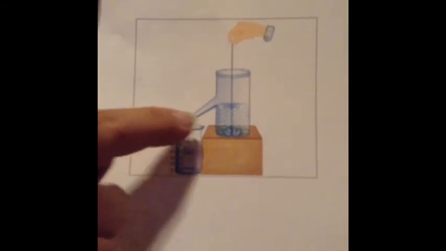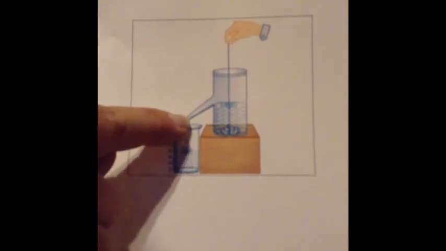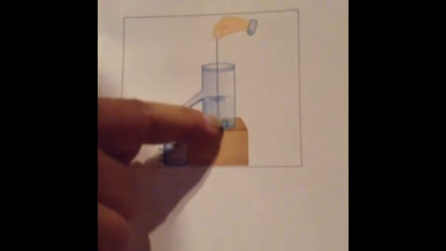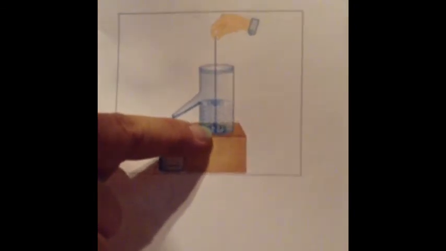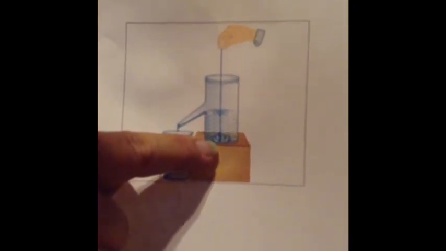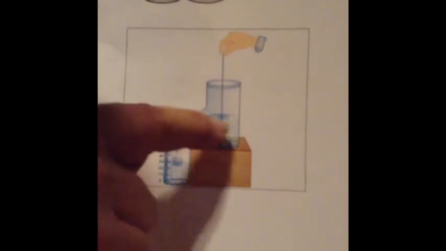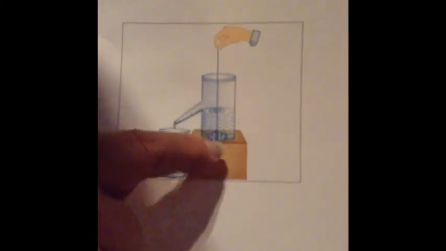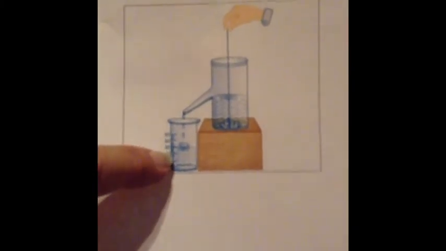Then you just let it sit there and stop dribbling. Once it stops dribbling, you go ahead and put your object in the water. And of course, the rock or whatever you're putting in there is going to make more water come out because it takes up space. It has volume.